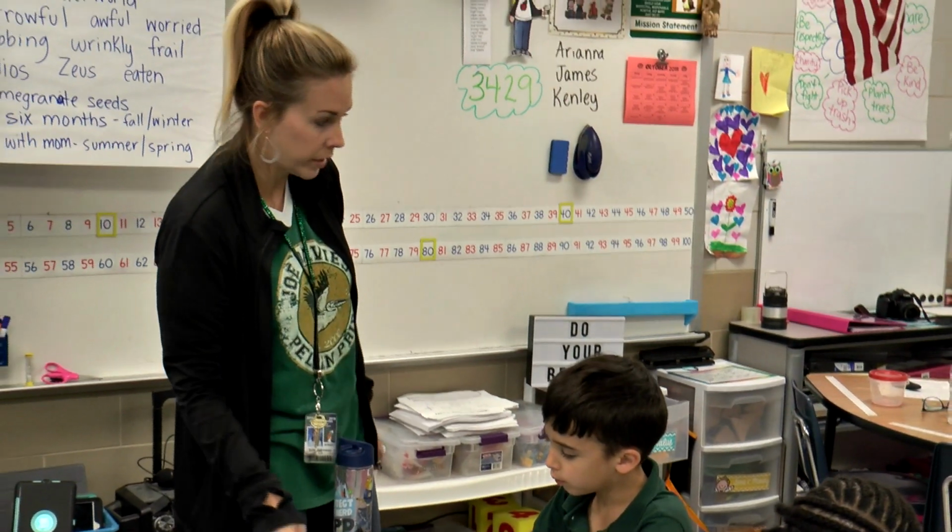This is something that they should have complete knowledge of and be able to do with absolutely no problem before they even enter third grade. That's when they start taking the LEAP test and things get a little bit harder for them. So knowing that they master this in second grade is my main goal.